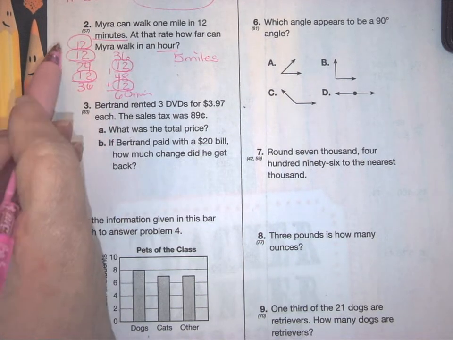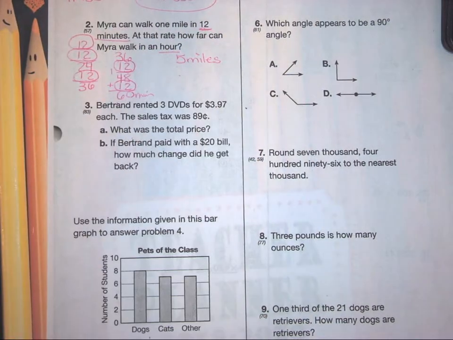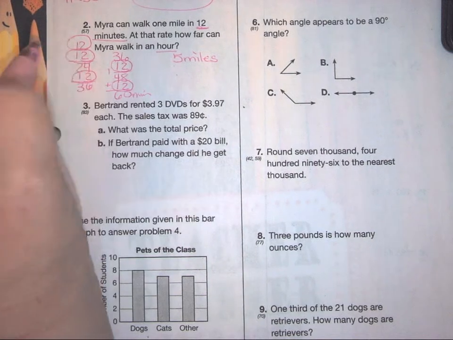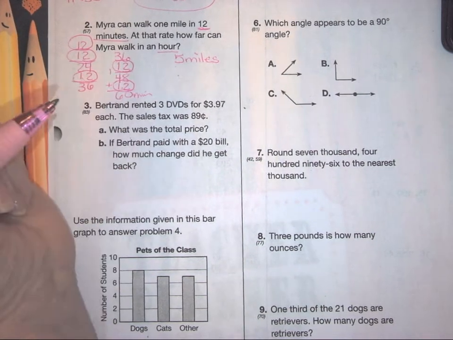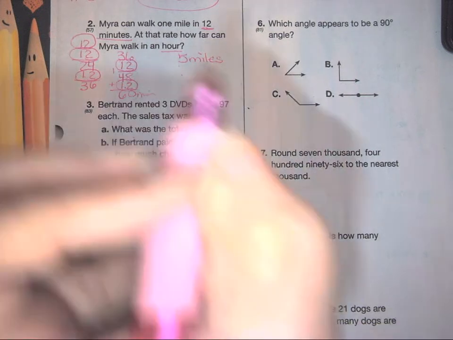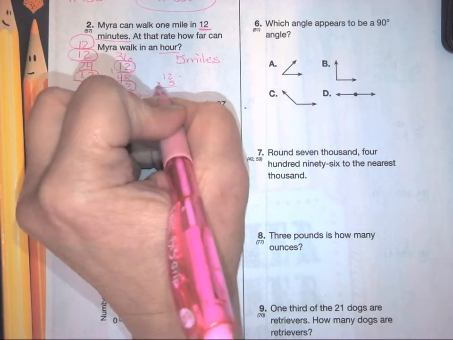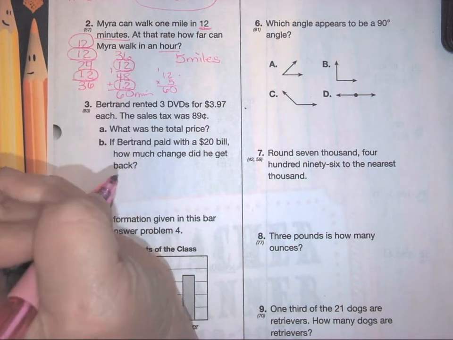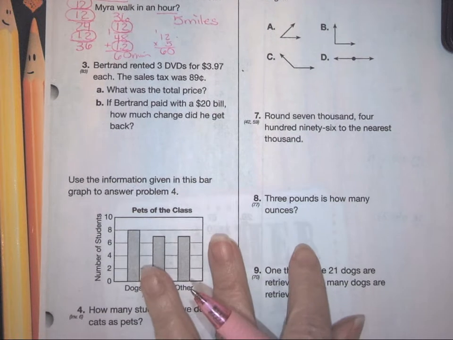The 12 comes from the fact that 12 minutes is 1 mile, so every group of 12 is another mile: 1 group, 2 groups, 3 groups, 4 groups, 5 groups. Then I can check it by saying 12 times 5 gives me 60, and that's my hour. So you could double check it that way.